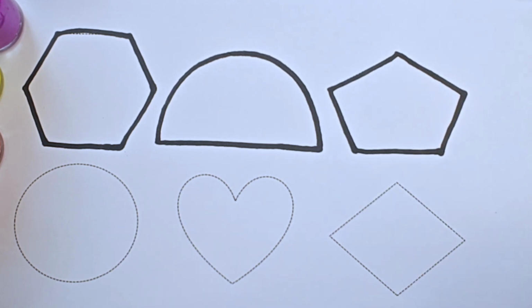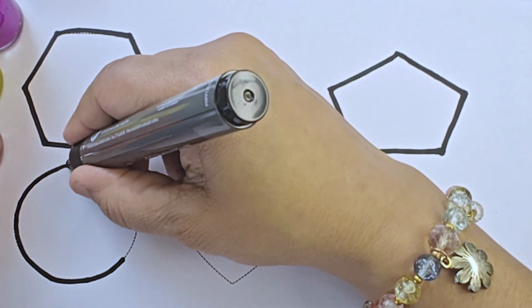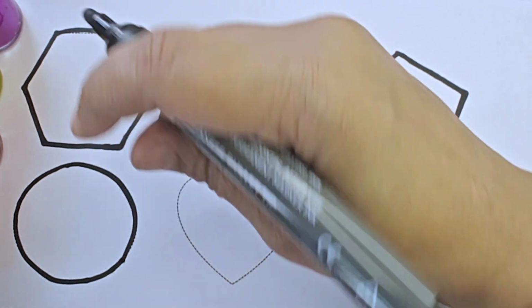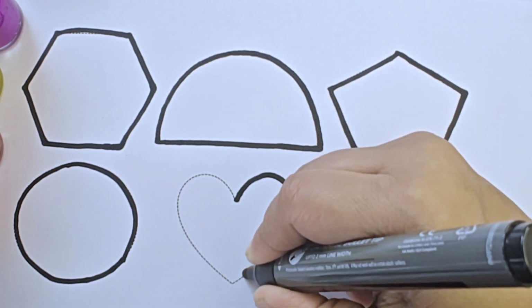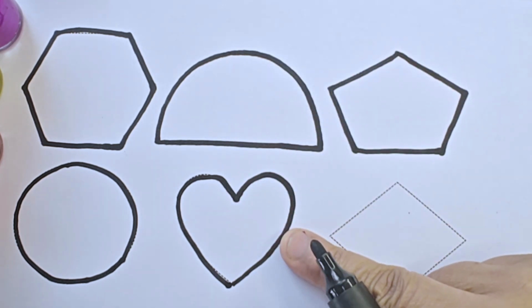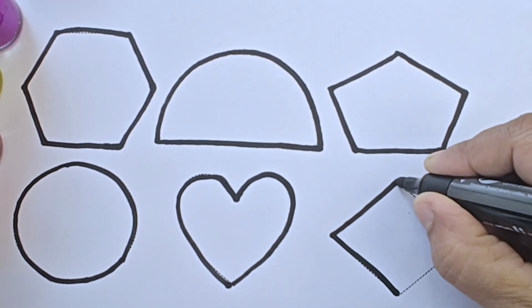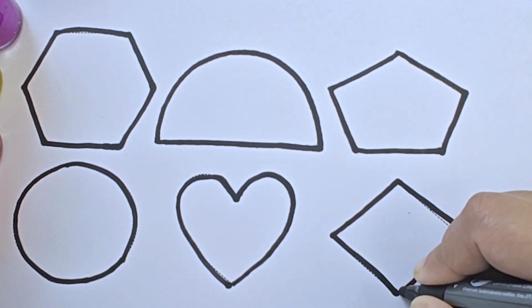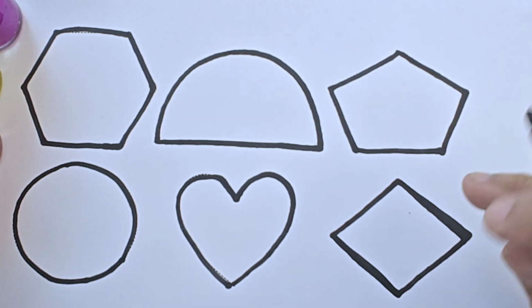It is pentagon. It is circle. It is heart. It is rhombus or diamond.